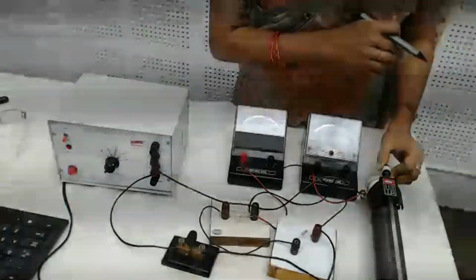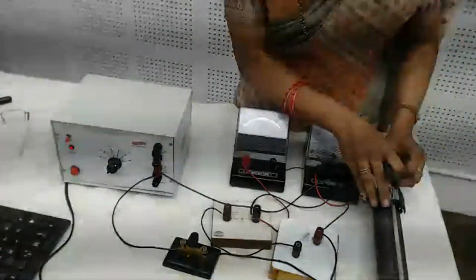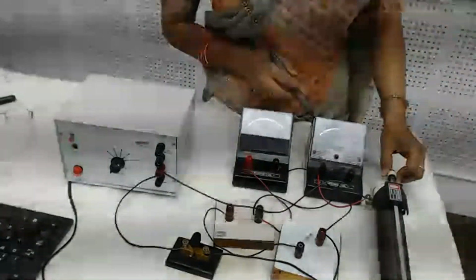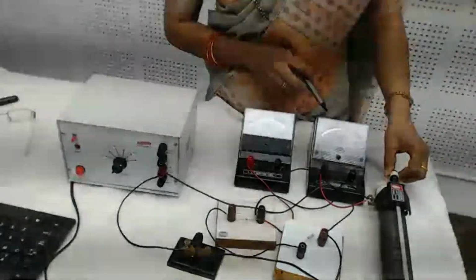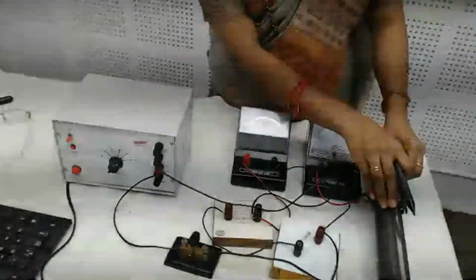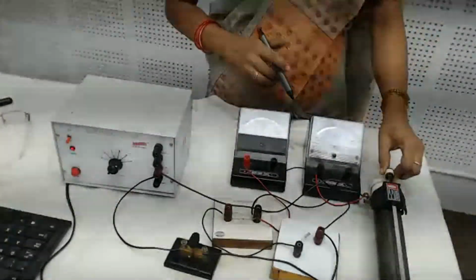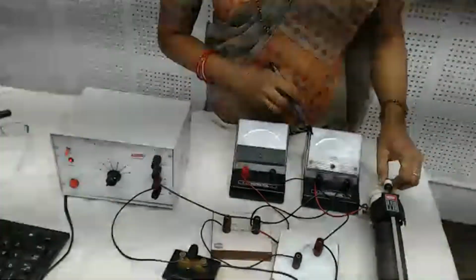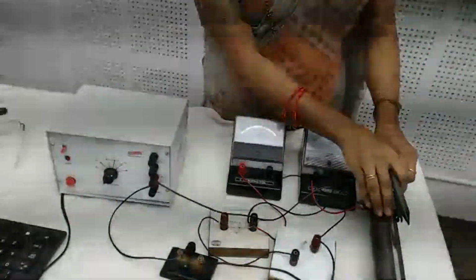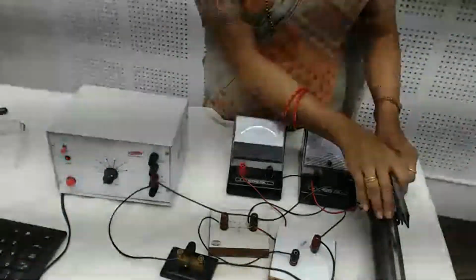At 0.75 volt, there is no deflection. Then when I come to 1 volt, here are 4 lines meaning 1 volt, my needle is still on the 0 reading only. Then from 1.25 onwards I get a slight increase in the current. Here I am getting 1 milliampere. If I take 1.25, 1.5, it increases linearly.